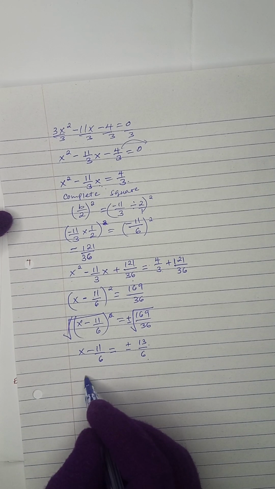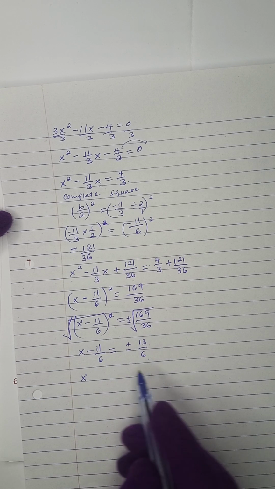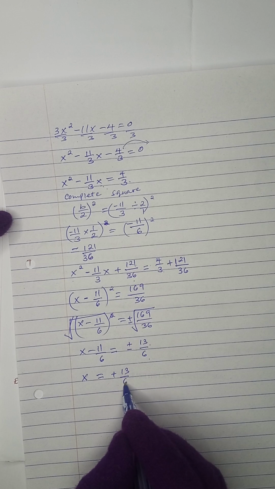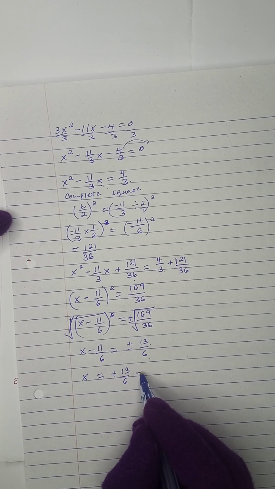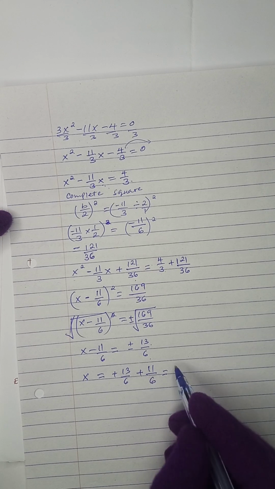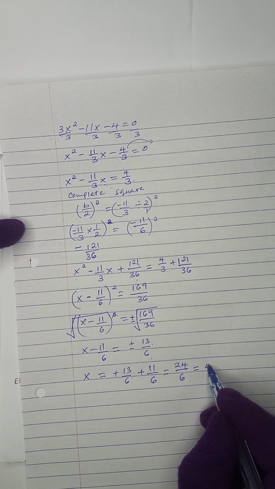To find the value of x, we take 11 all over 6 across the equal sign. Taking the positive value, I'll have positive 13 all over 6, then negative 11 all over 6, once it crosses, will be plus 11 all over 6. That gives you 24 over 6, which is equivalent to 4.